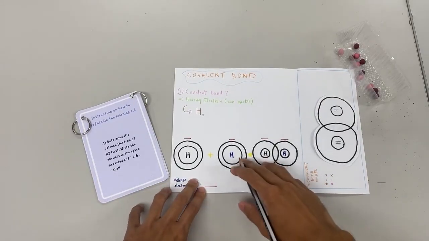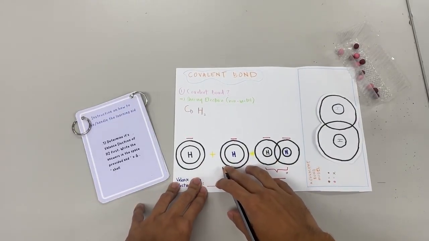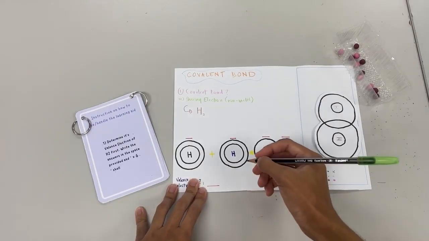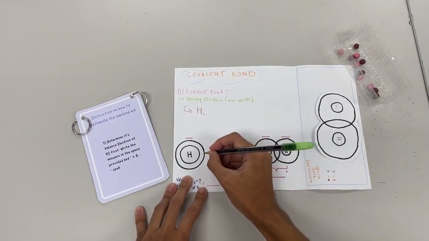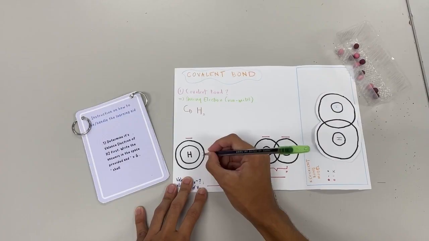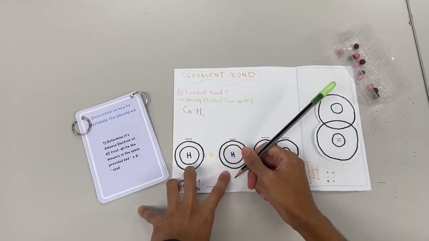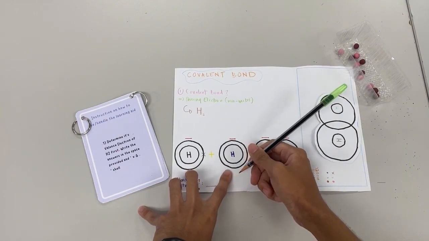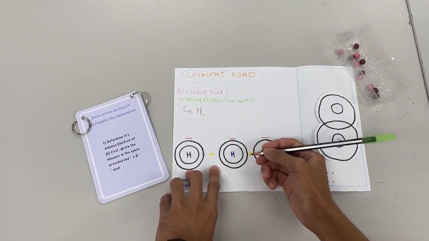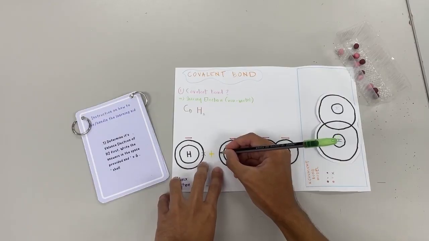So hydrogen atom have one valence electron, so we will be jot it down as X. This is X. And the other one is hydrogen atom. Also, they have one valence electron, so we will jot down a dot here.